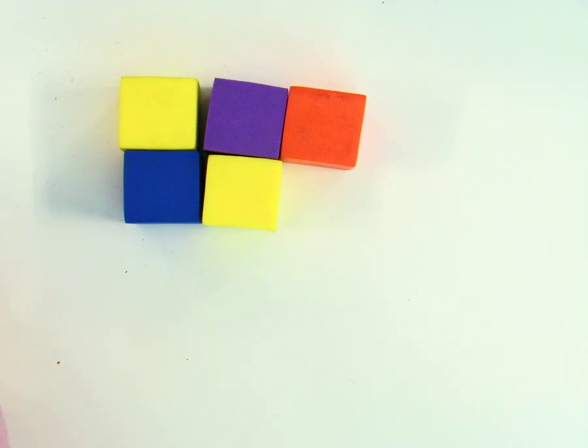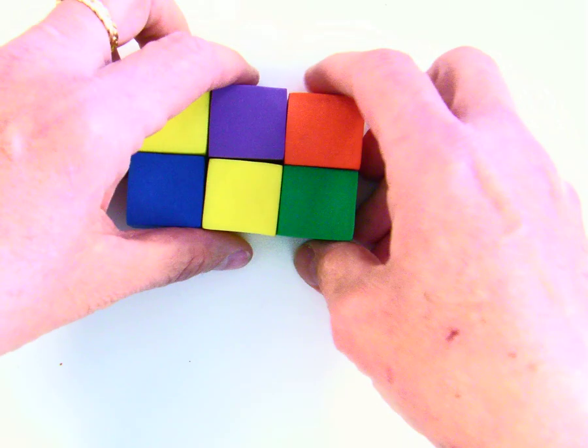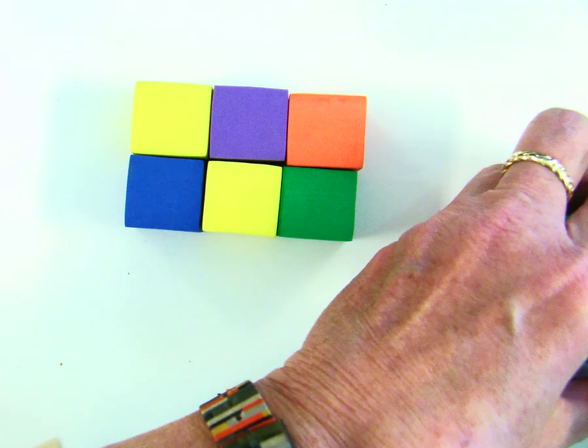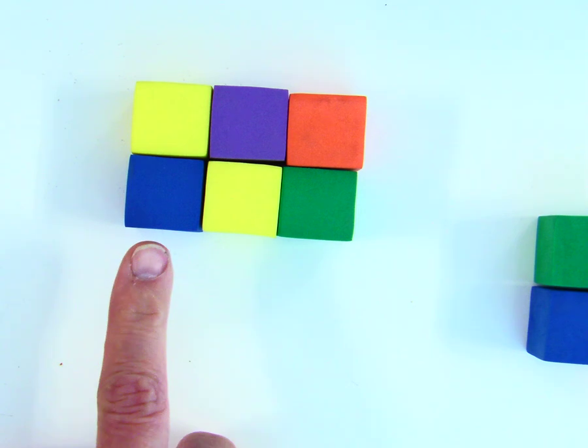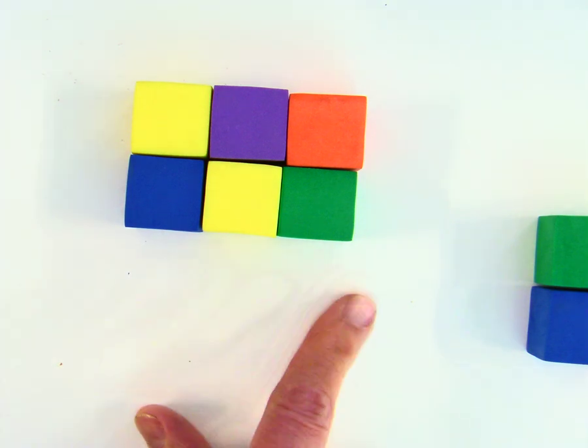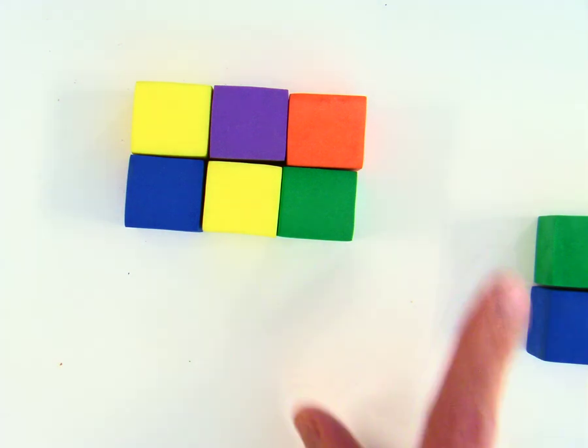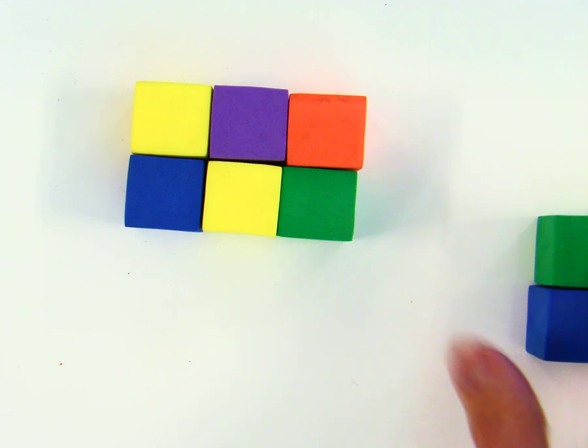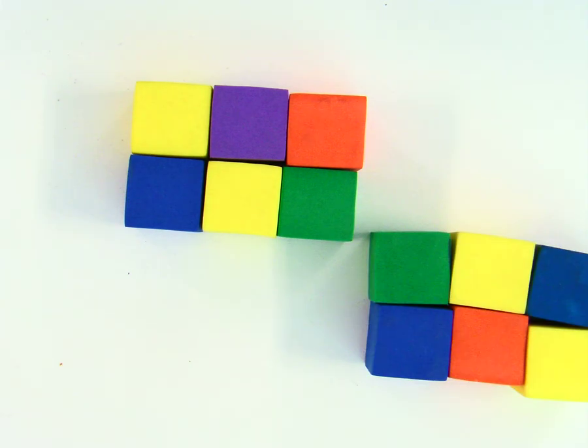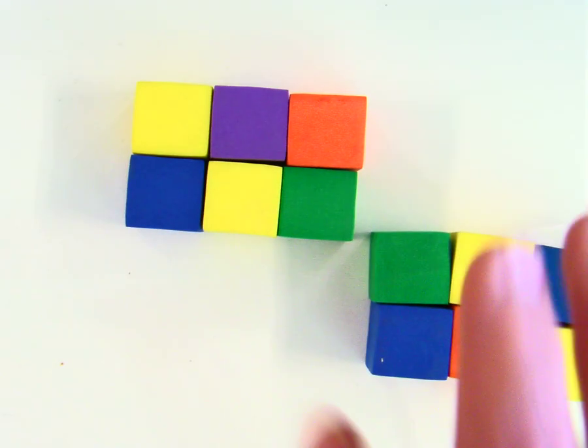Here's a polyhedron. Here's a polyhedron. This one is 1 by 2 by 3. This is 1 high by 2 wide by 3 long. They are congruent.